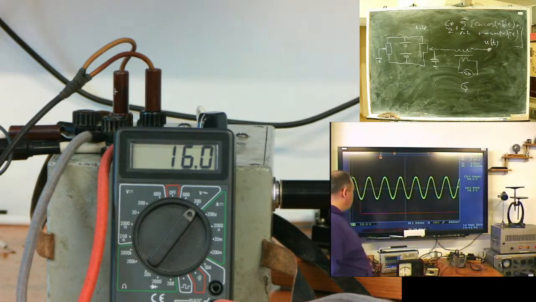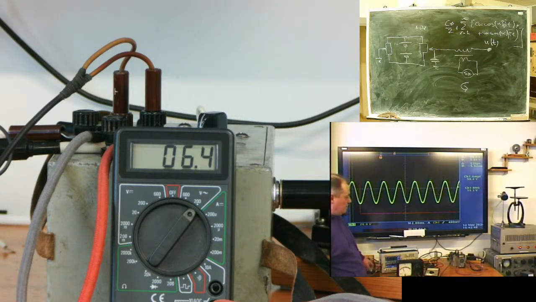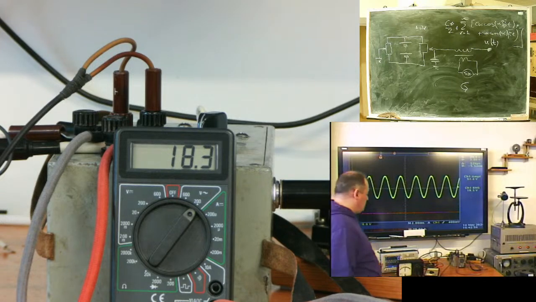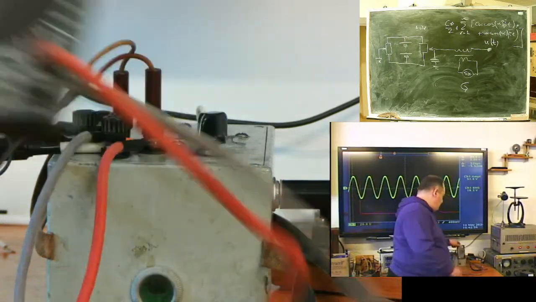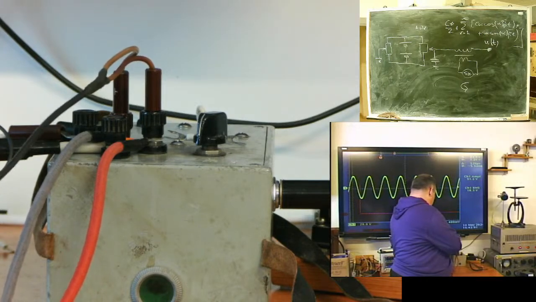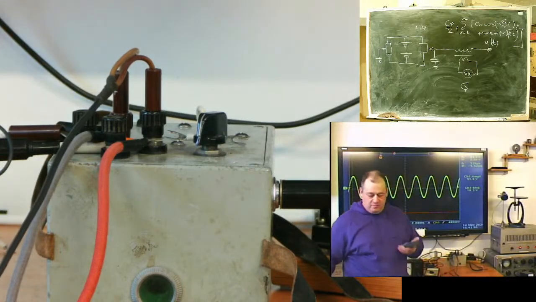Look at it. 32 instead of 23. 6.4 instead of 21. Mistakes.